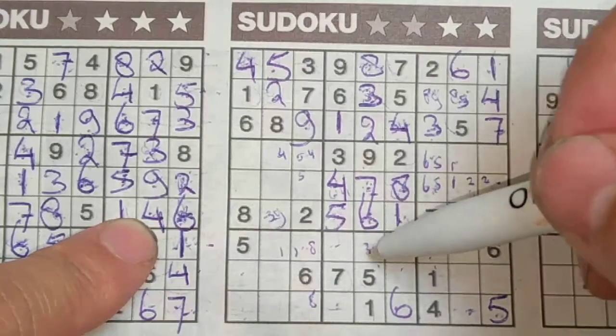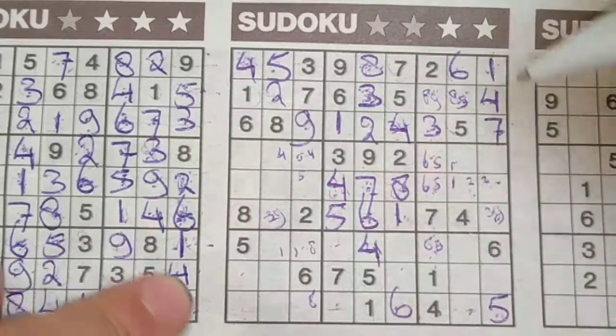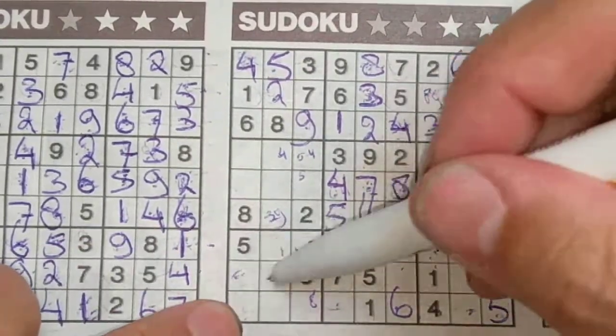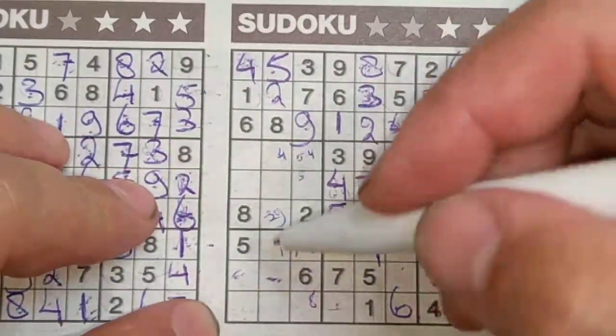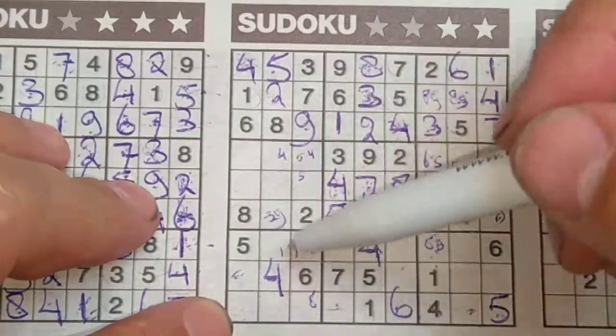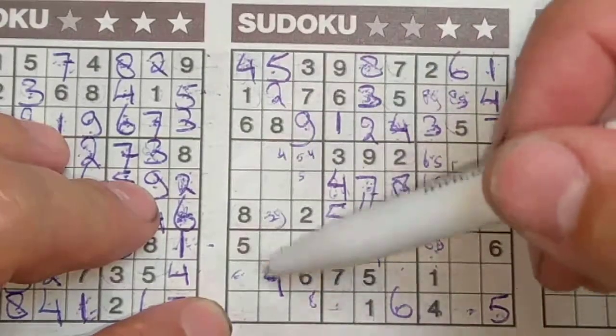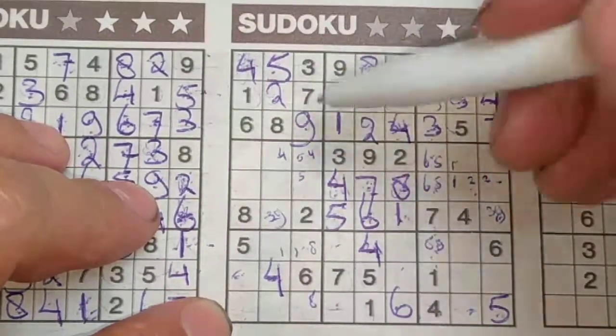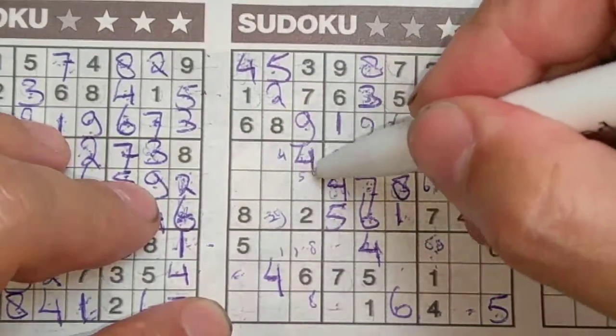That means one box left. This should be a 4. These two should be a 4. We have a 4 here, no 4 there. 4 should be here. So the third column, the only place for the 4 should be here.